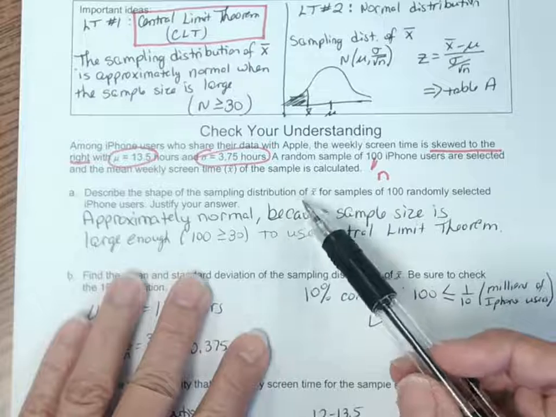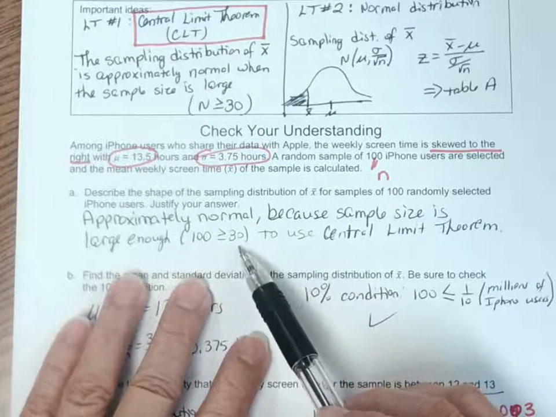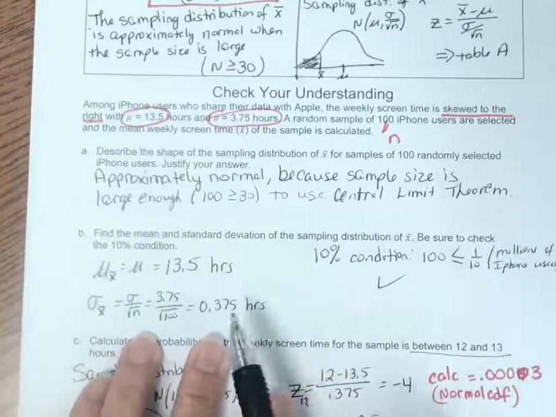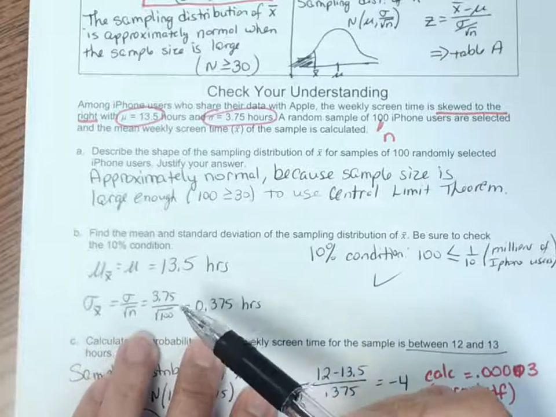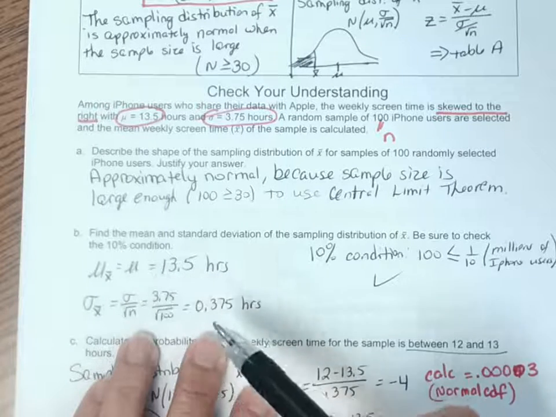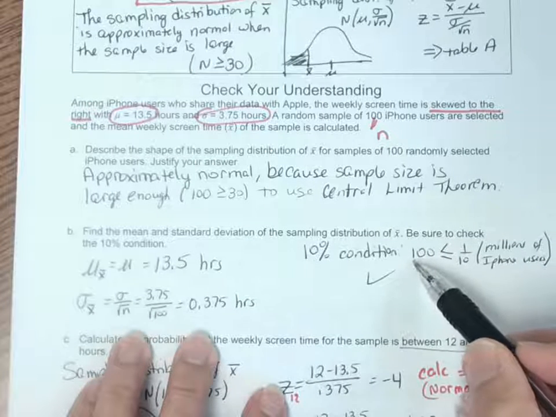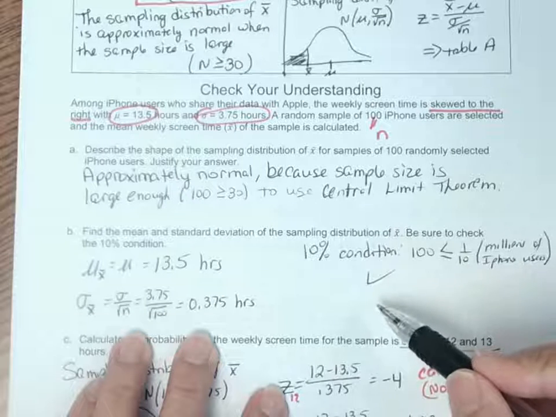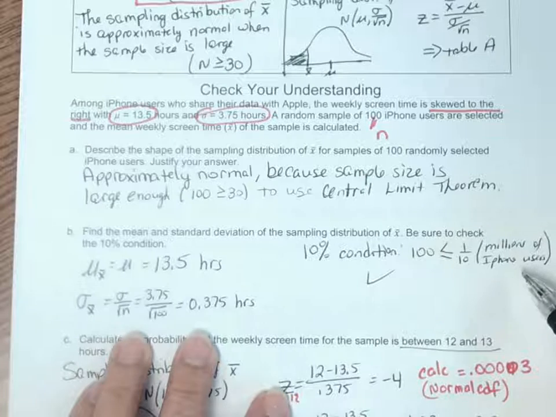The sampling distribution is going to be approximately normal because the sample size was large enough. 100 is greater than or equal to 30. So based on the central limit theorem, it is approximately normal. We do need to check the 10% condition, which allows us to state that the mean of the sampling distribution is the same as the population. And the 10% condition says that if our sample is less than or equal to 10% of the population, we can make these assumptions. And certainly 100 is less than 1/10 of all the iPhone users out there, because there are millions of them.